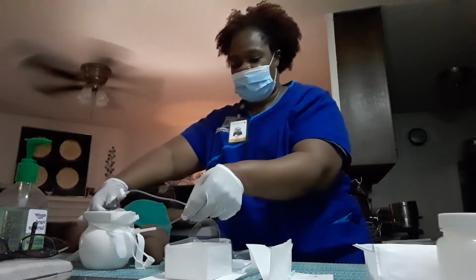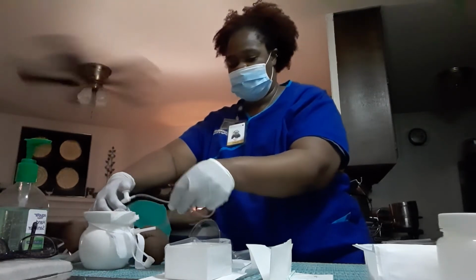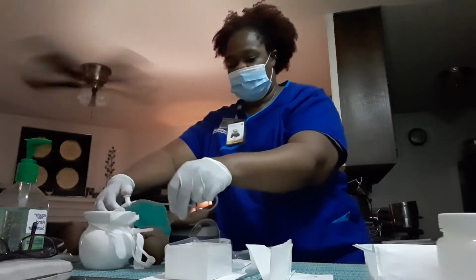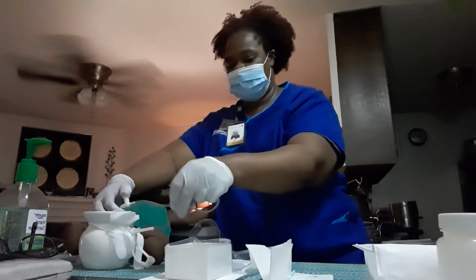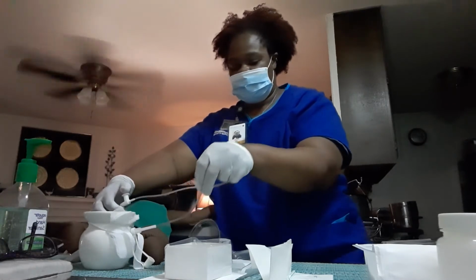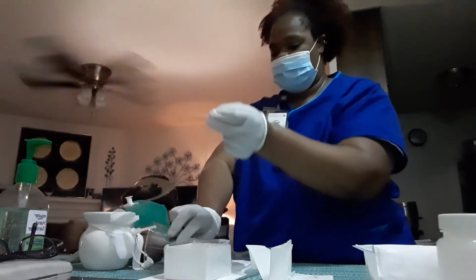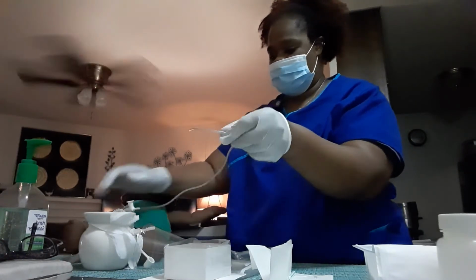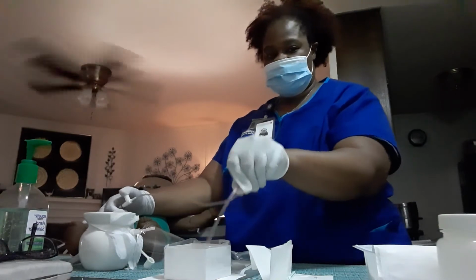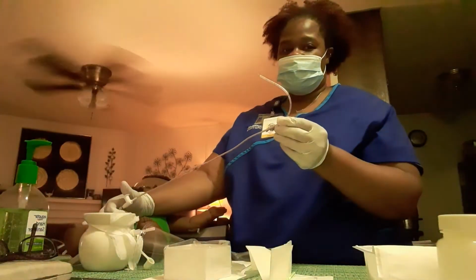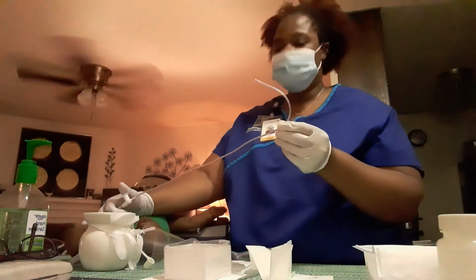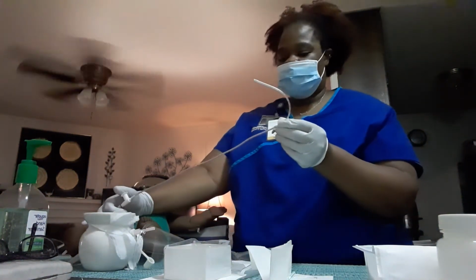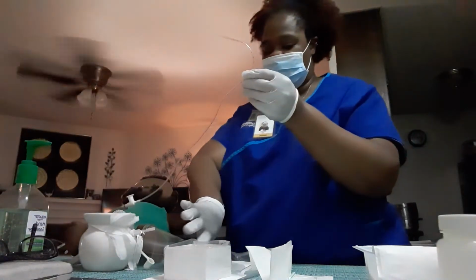I'm going to pull back about a half inch, and then I would start intermittent suctioning, moving the suction tubing around, and I would do this for 10 to 15 seconds. And I would pull out, replace my trach mask. I'm going to clean the suction tubing off. I'm going to give the patient a chance to catch his breath, get some more oxygen in him. Okay, after about 30 seconds, we're going to do it one more time.